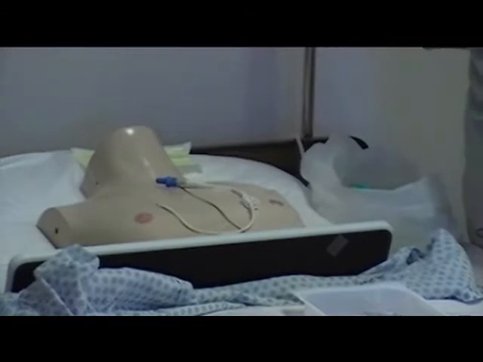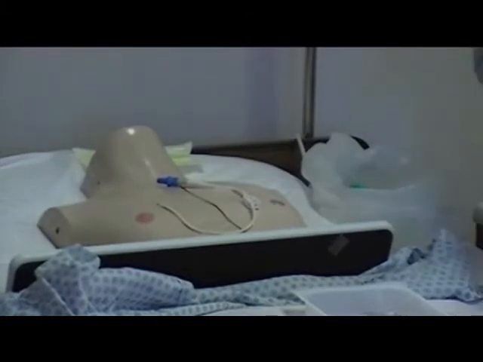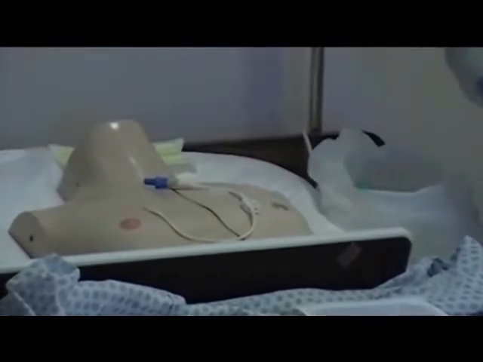So I'll remove my gloves, dispose of them. Now, I do not want to leave the bedside to get my hands clean, so that's where this comes in handy. Generally, they say about 3 to 5 milliliters of your alcohol-based solution is what's appropriate to use.